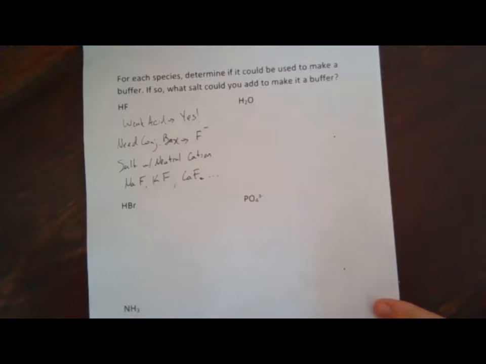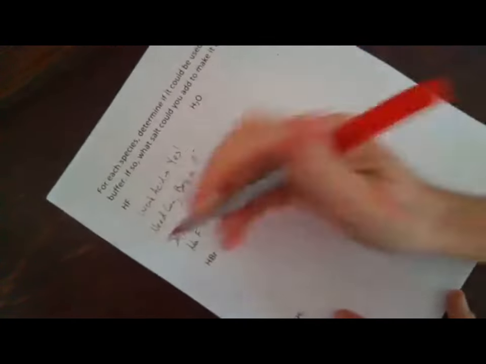Okay, so HF, you can definitely make a buffer. You just need to have HF and then a salt that contains fluoride. So then what about HBr? Okay, well, it's definitely an acid. So could that work? Could we just figure out what its conjugate is? No, because it's a strong acid.